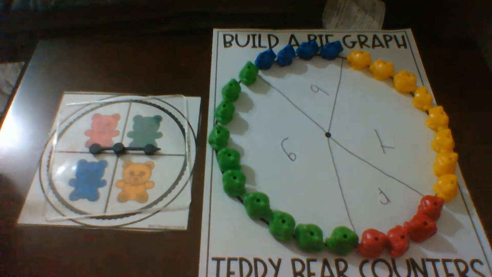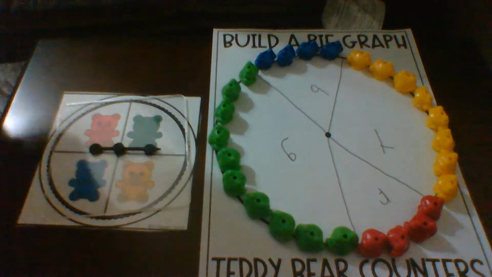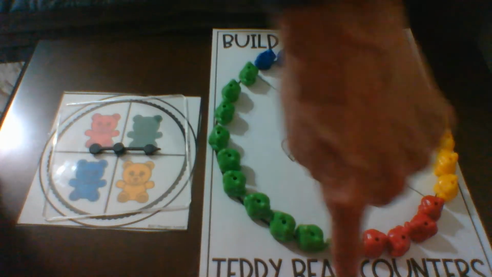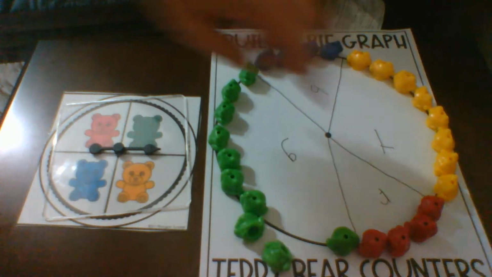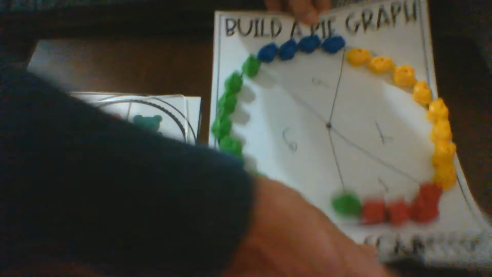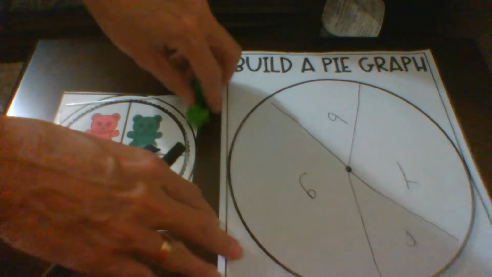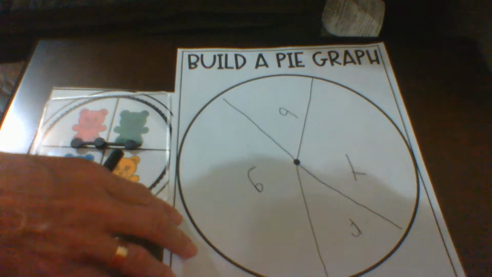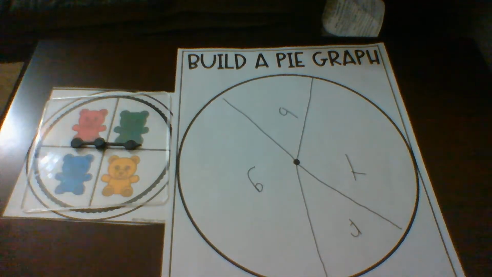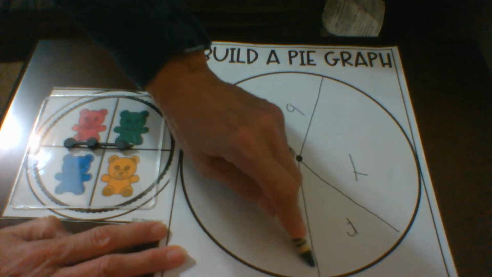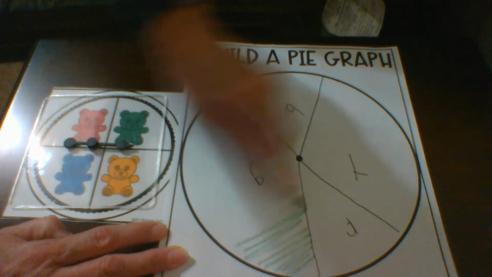All right, so that's how you would make a pie graph, right? Our pie graph, our title was Teddy Bear Counters, actually frog counters, right? And so then when we take the counters off, and then we would color, right? So I'm not going to color. It's not going to be my nicest kindergarten coloring, right? It's going to be quick coloring just so you can see.